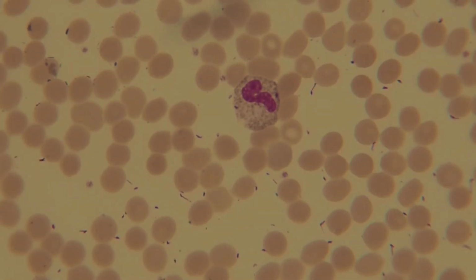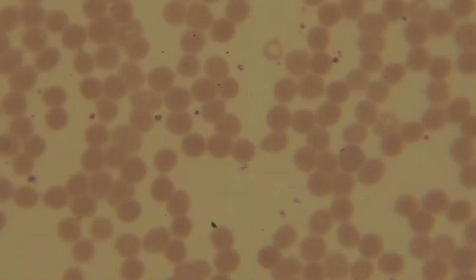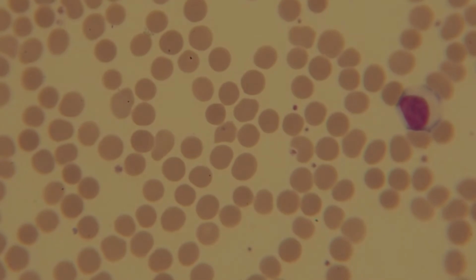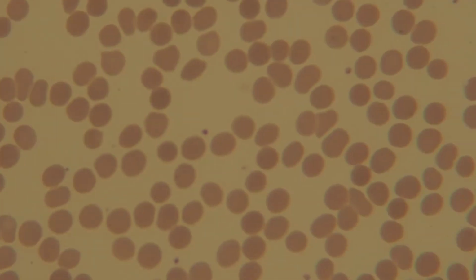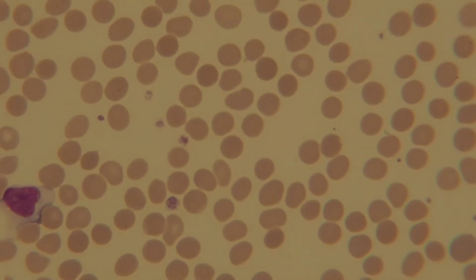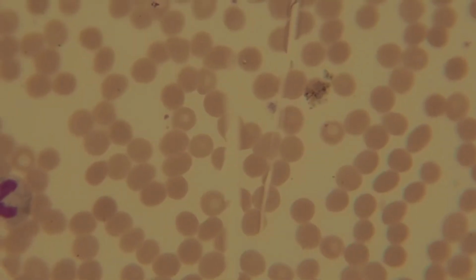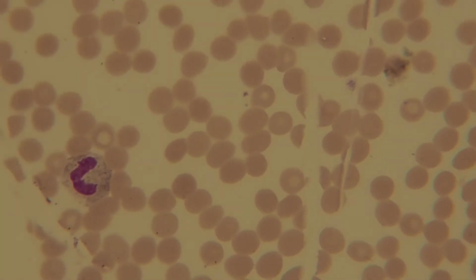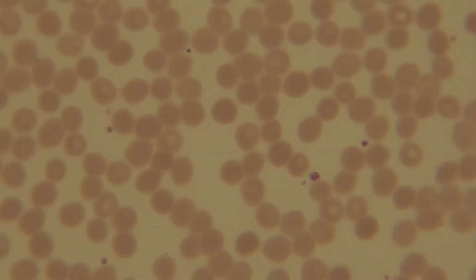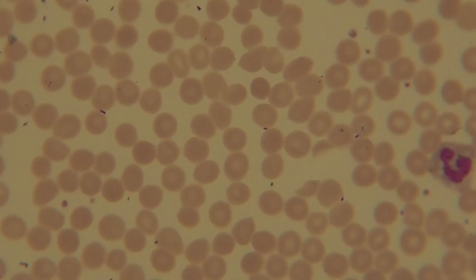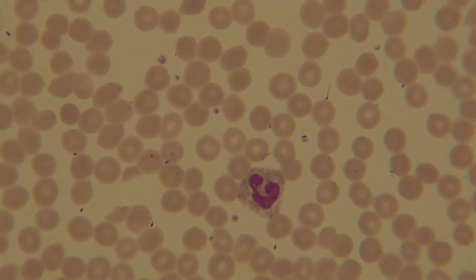So this is a neutrophil. Neutrophil, lymphocyte. Yes, going towards being reactive. Lymphocyte, neutrophil, lymphocyte, neutrophil.